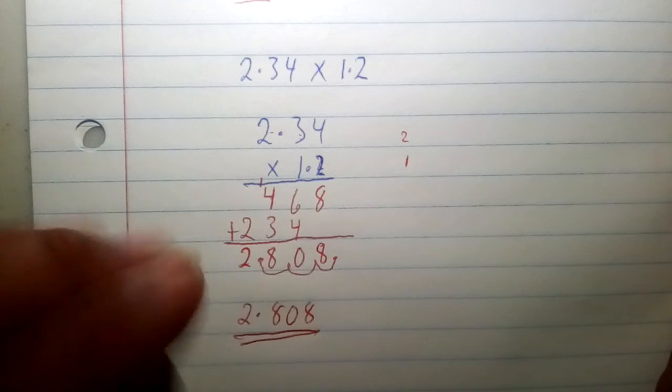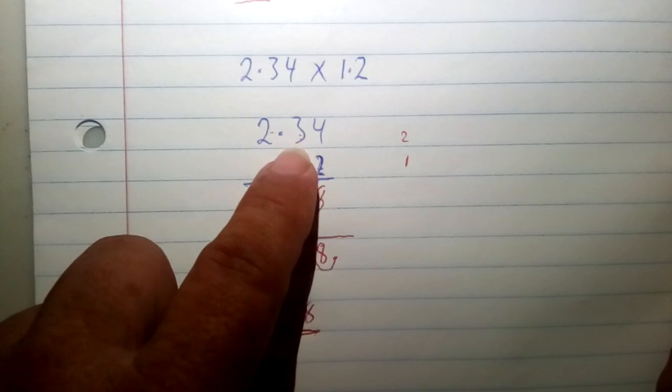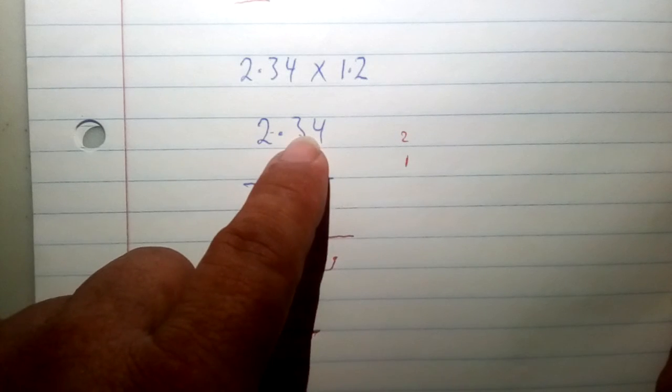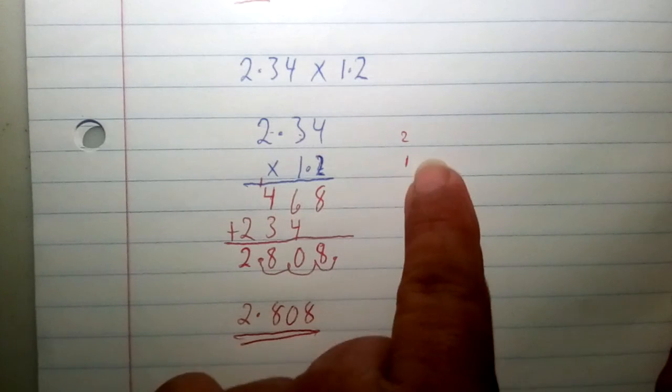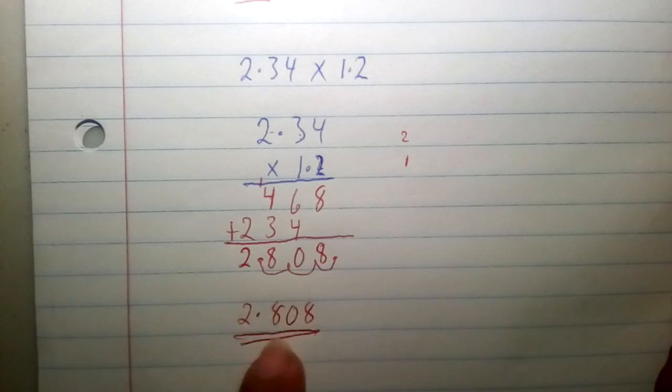Multiply the numbers as if they're just normal, and then count the number of decimal figures that are to the right, and then just add that up and move the decimal point that amount of places, and that is your solution. That is for multiplication of decimals.